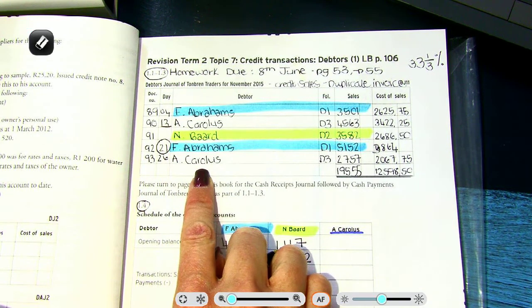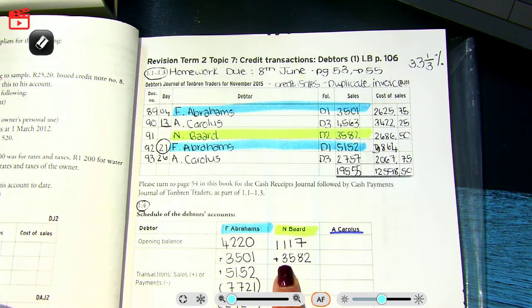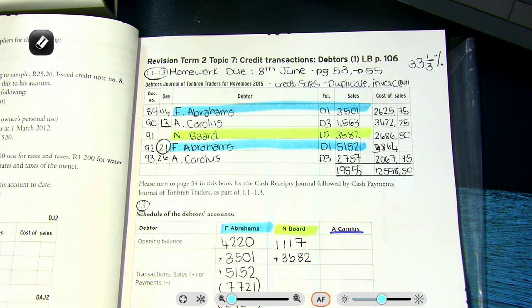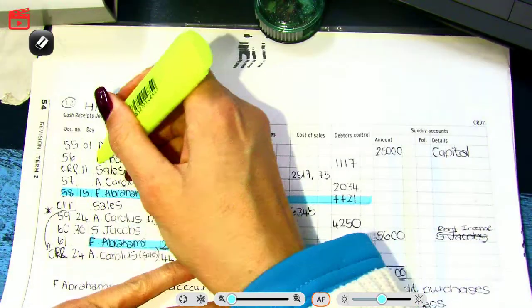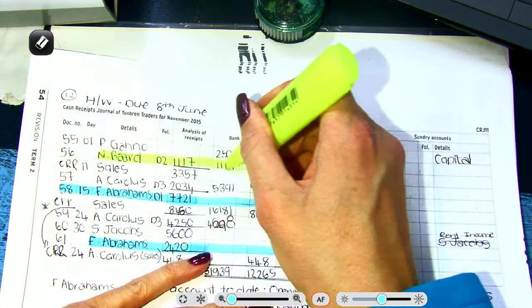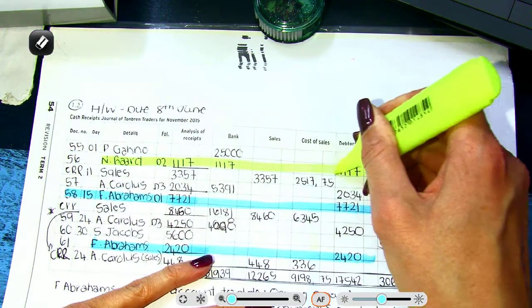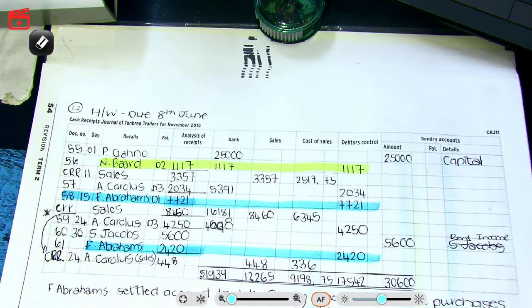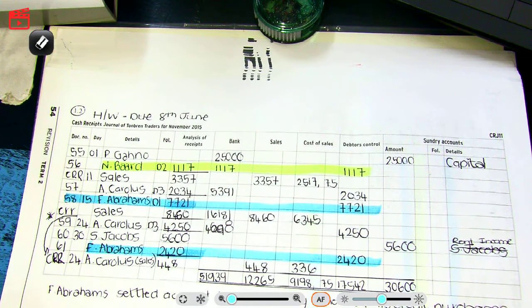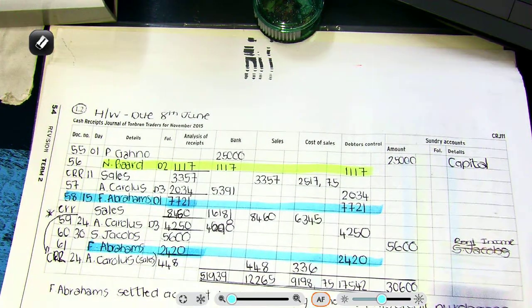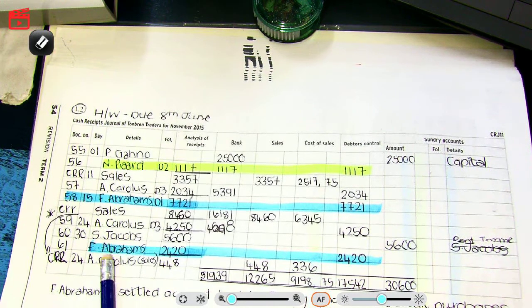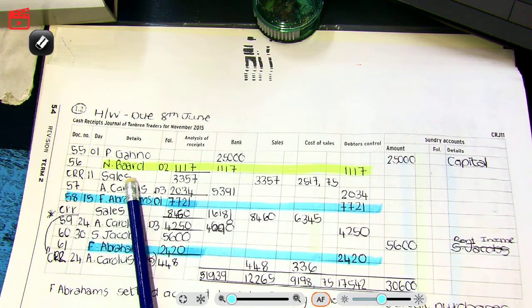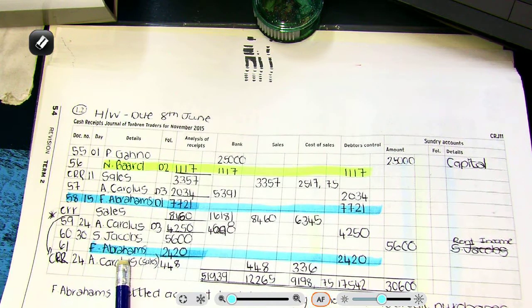Okay, so 3,582 is his only amount. Then I need to go and look in my CRJ, N. Bart, and we can see his name there on the 1st, and I received 1,117 Rand from him. Did he pay me anything else, N. Bart? No, he only paid me once this month. Okay, so what is happening to N. Bart's account with me?